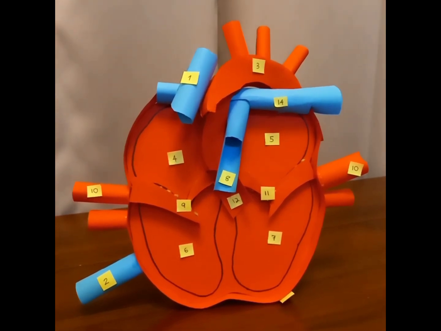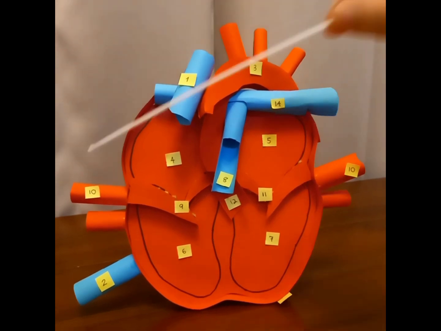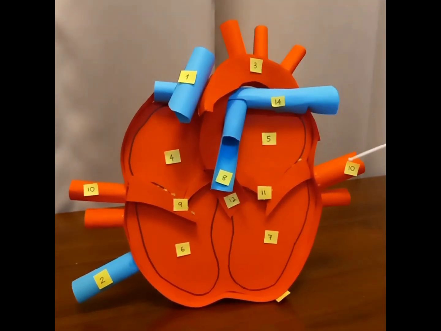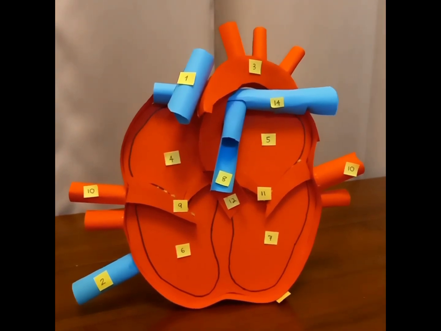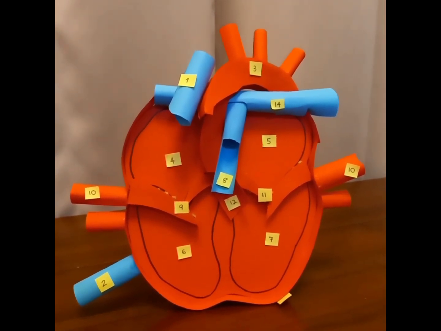Then we have the pulmonary vein, which is this or this, I think. Yeah, both are the same. It carries oxygenated blood from the lungs to the left atrium.